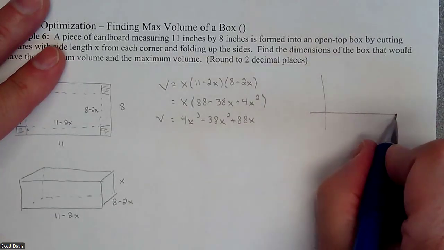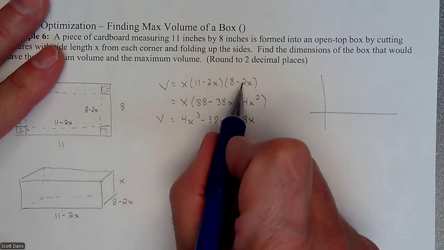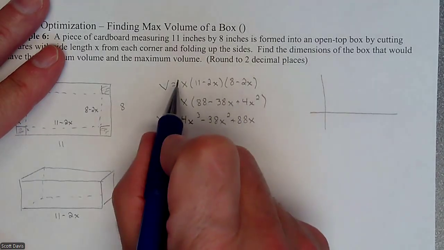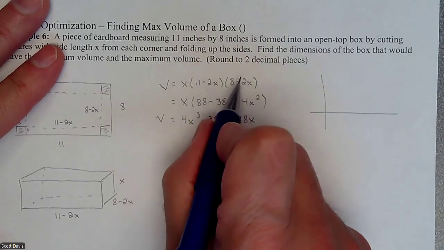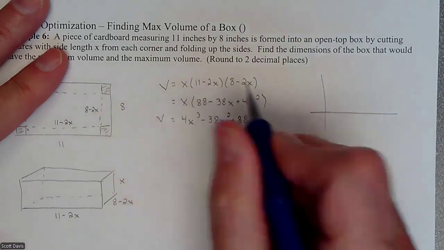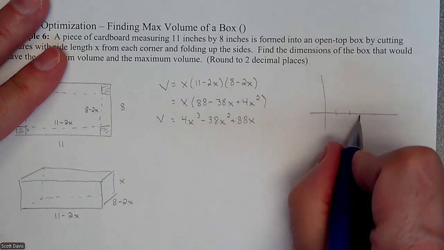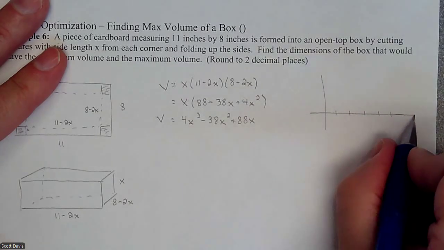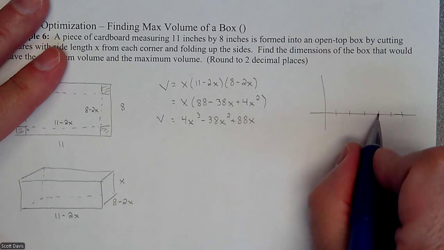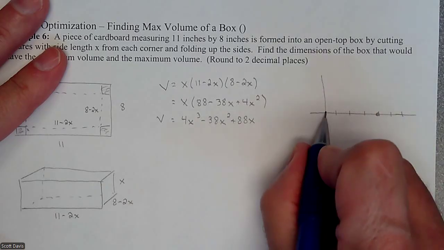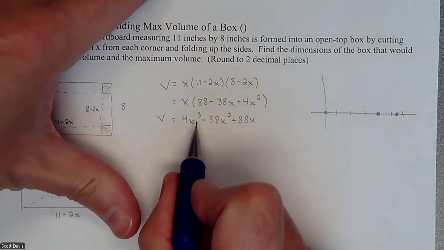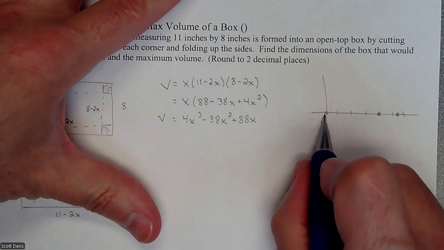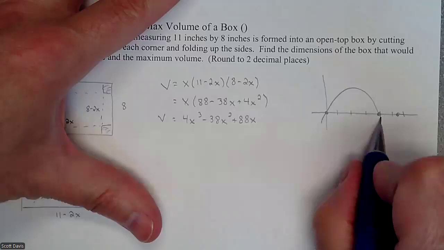But I can do a little bit of a rough sketch and get an idea of what's happening. Factored form is going to give us my x-intercepts. So my solution to this is 0, this is 4, and this is going to be 5.5. So if I go 1, 2, 3, 4, 5, 6, and I have an x-intercept at 0, at 4, and at 5.5, I know it's a positive cubic, and so we would have some sort of a shape like this.